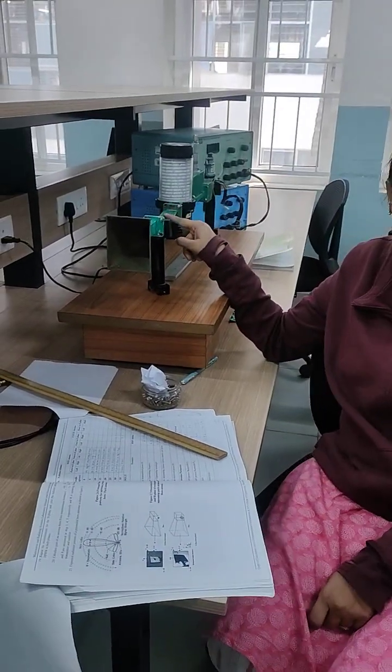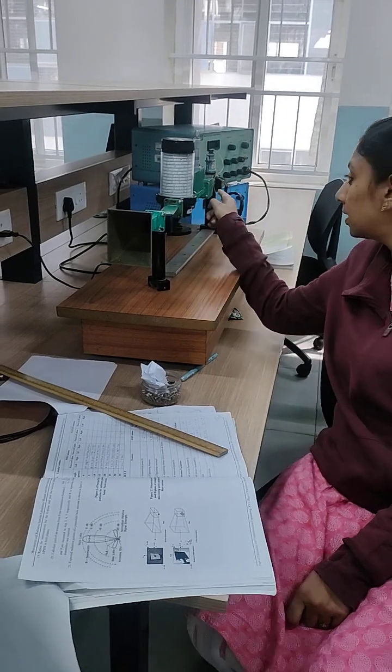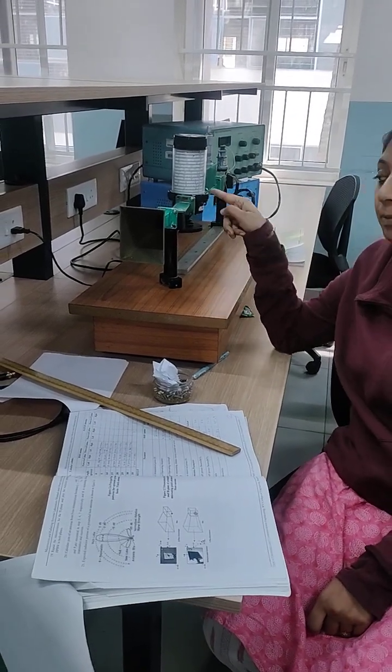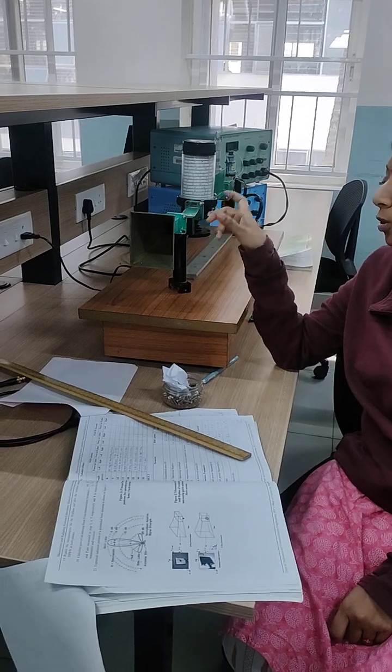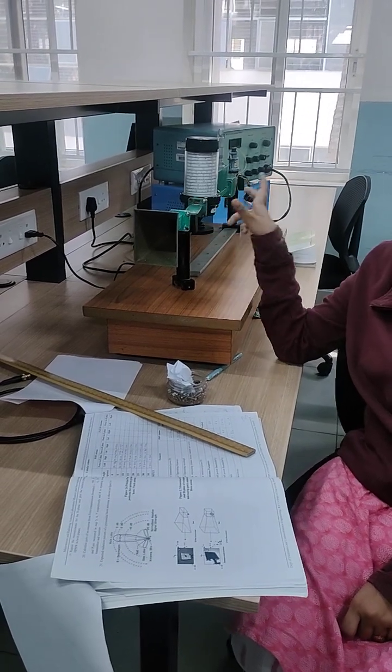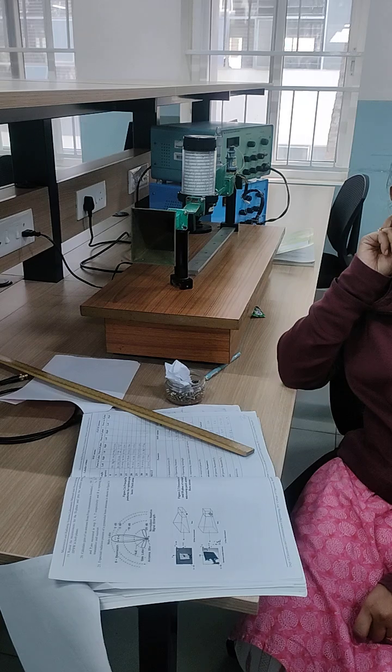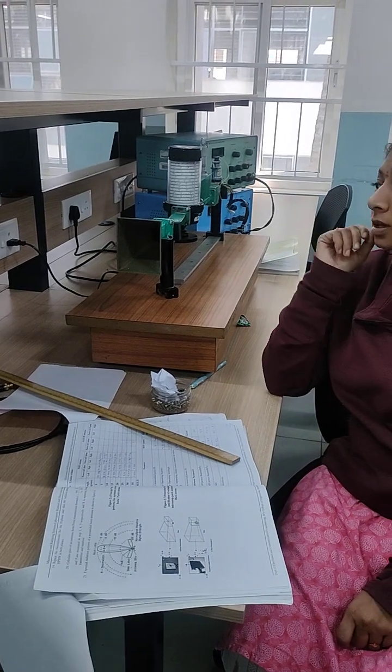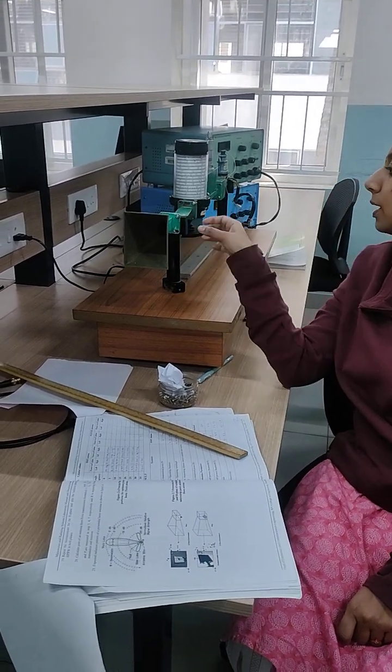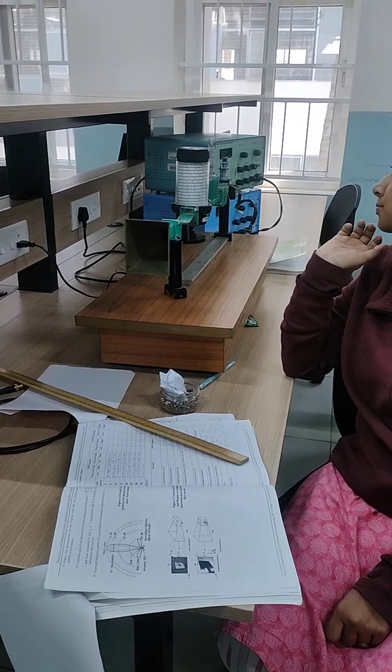Now this part is called a twister. This entire thing is in H plane, but I have to keep this in E plane, so I make use of a twister to keep it in E plane. This is only for E plane. Otherwise, for H plane, you can connect directly.